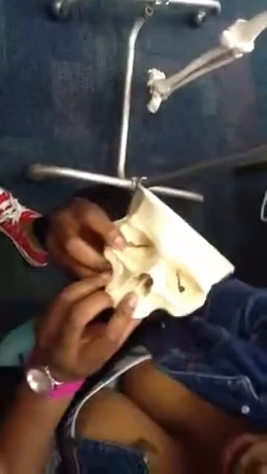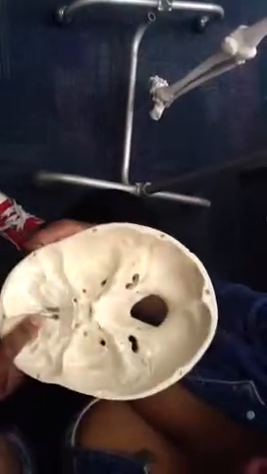Then you have the temporal bone, the zygomatic bone, the zygomatic process, the external acoustic meatus, the lacrimal bone, the lacrimal fossa, that hole right there, the nasal bone, the vomer, the ethmoid bone, also right here.